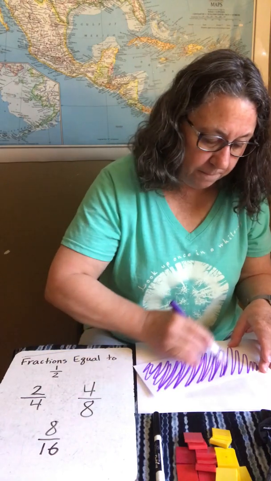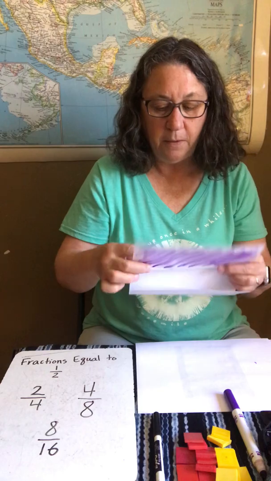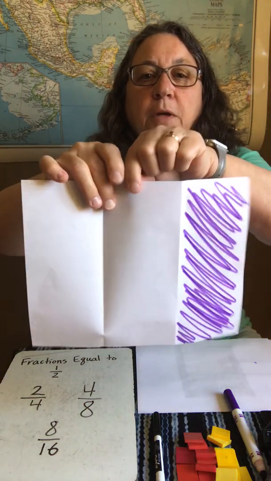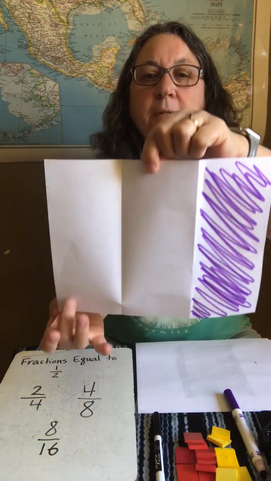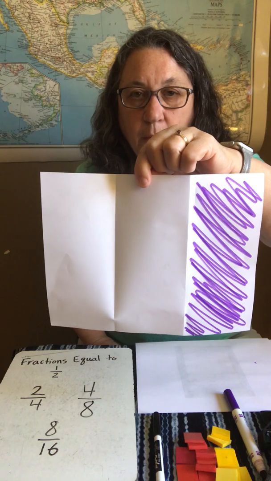That is showing. And I have shaded 1 out of 3. You agree that that's 1 out of 3 pieces? Excuse me. So that's 1/3.